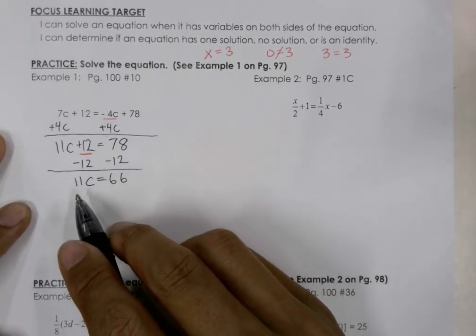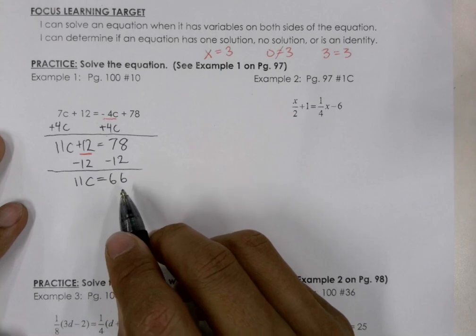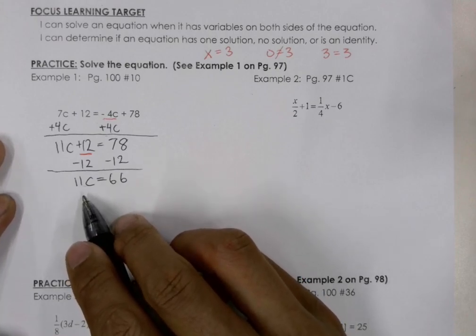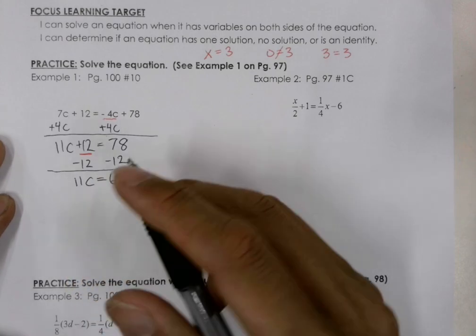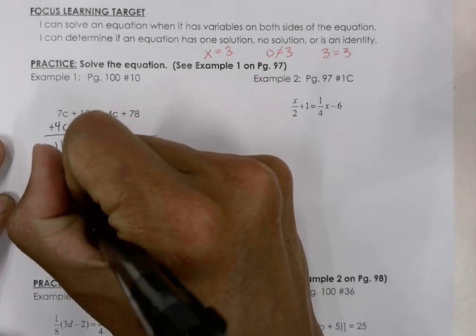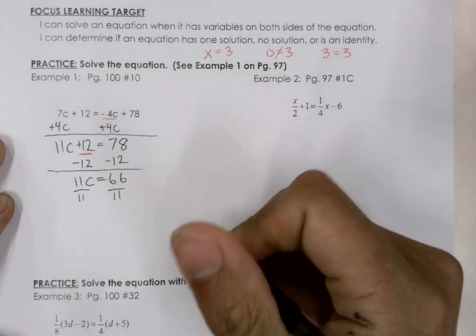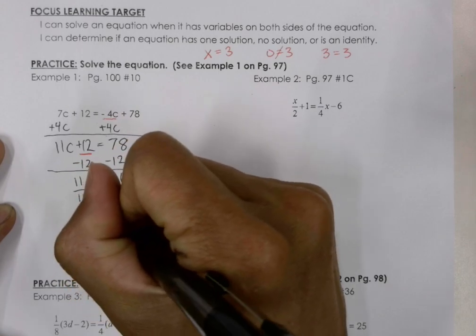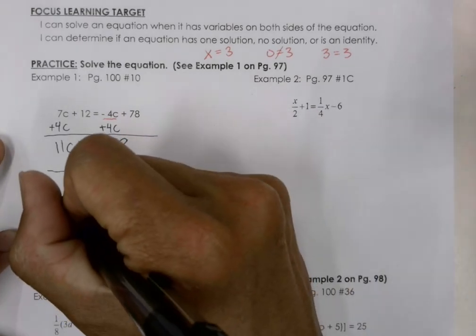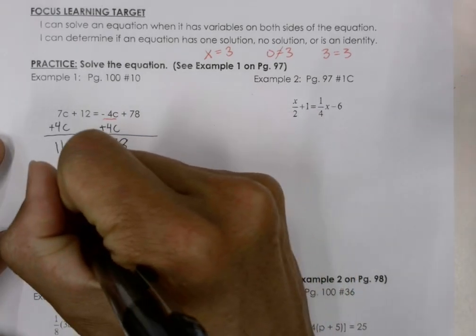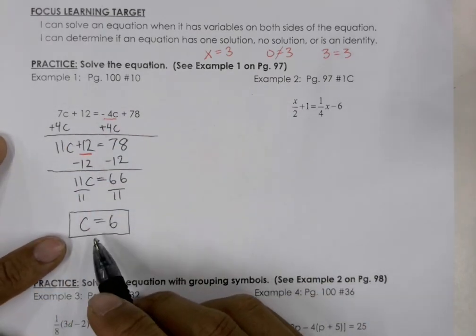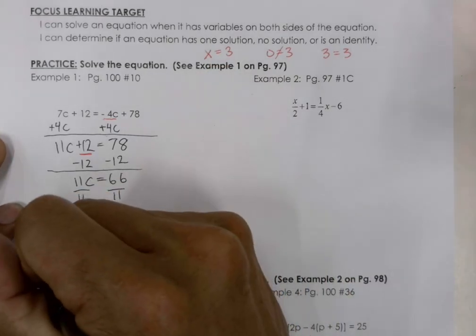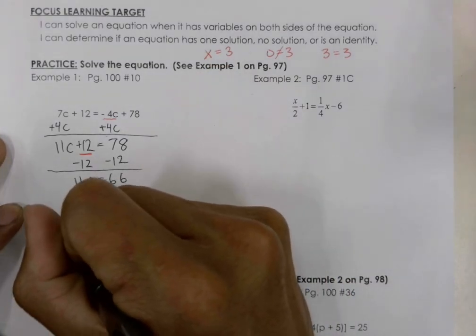Now that we have the term with the variable on the left side, we have the constant on the right side, we need to remove that 11, leaving us with just c. So we can do that by dividing by 11 on both sides of the equal sign. And that gives us 1c is equal to 6. And I can go ahead and put a box around that. And this here is an example of one solution. So I'm going to put here one solution.